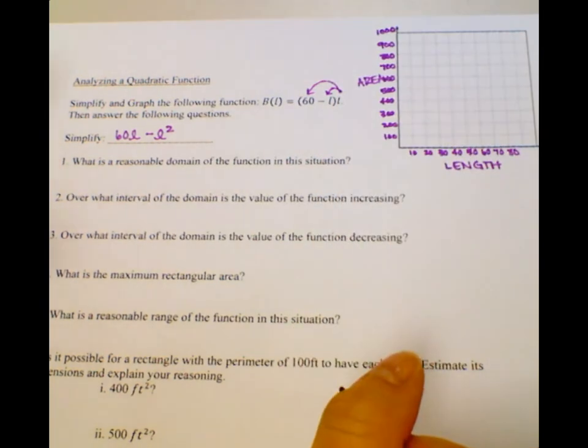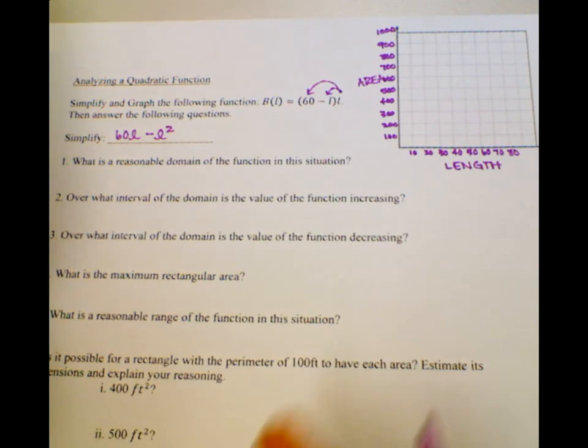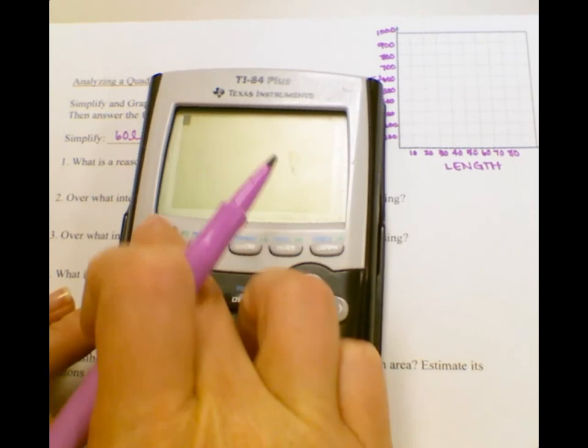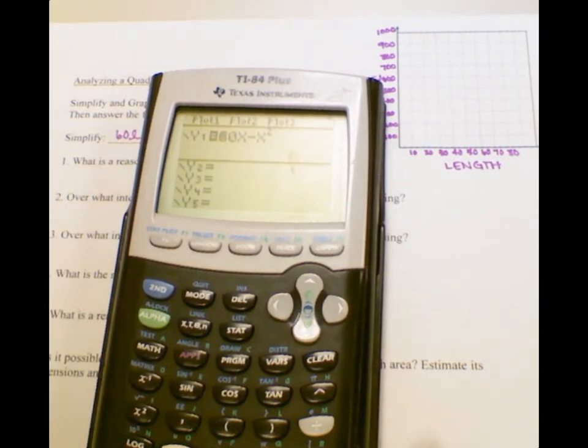All right, so I've got my graph set up. There are a bunch of different things you can do here. Let me find my calculator. You can plug and check. I can plug 10 in and see where it goes, plug this in, plug that in. Or I can put my function in my y equals and get the coordinates from there. I already have it in there because I was playing around with it earlier. So I've got my 60x minus x squared. Remember, we're not going to put L's in there. You're going to use your variable x.